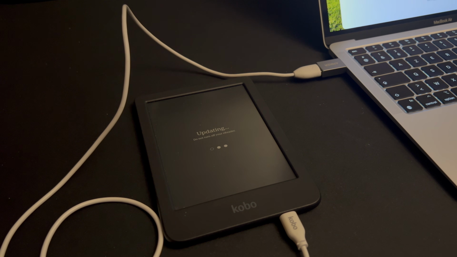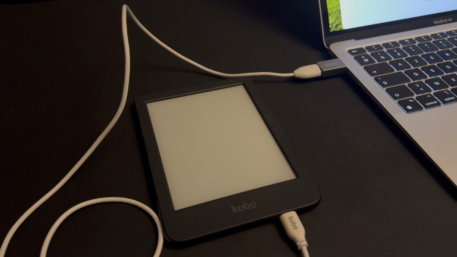If you eject the device correctly, the updating will appear on its own. Now we wait, and when our device restarts, we'll be back exactly the way it was before this video began. KOReader will be removed, and we will have our regular home screen without any of the modifications, and our custom font will also be uninstalled.